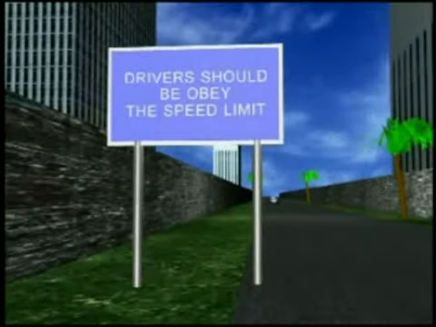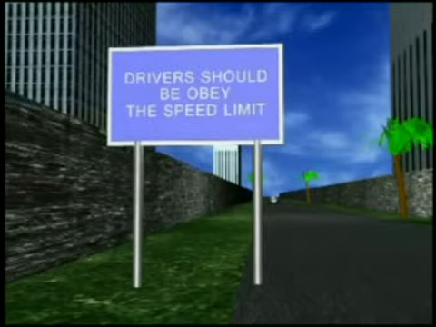Meanwhile, the modal should in the second scene, which is written on the board, driver should obey the speed limit, also clearly shows advisability, which means, this is an important responsibility.